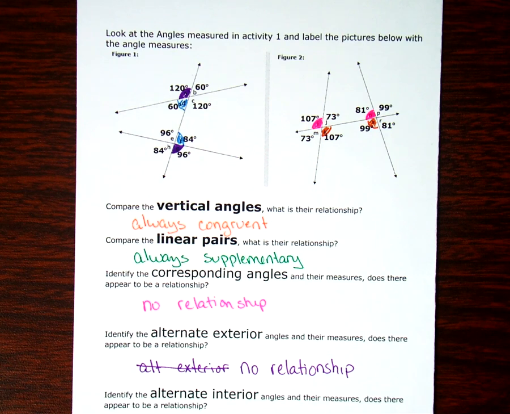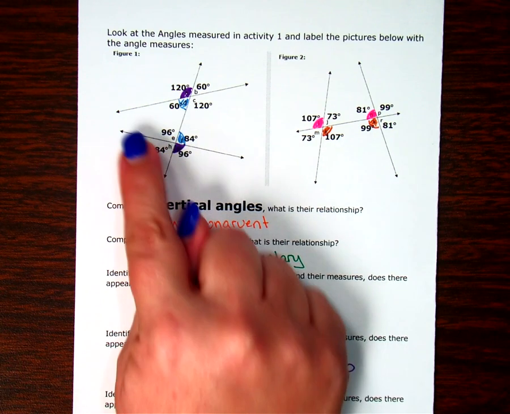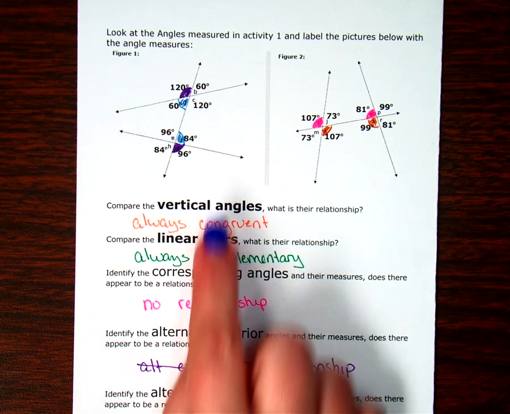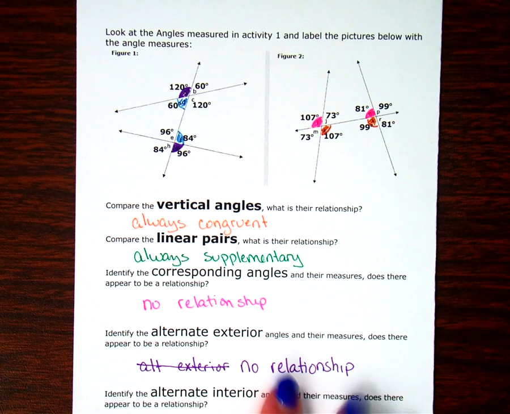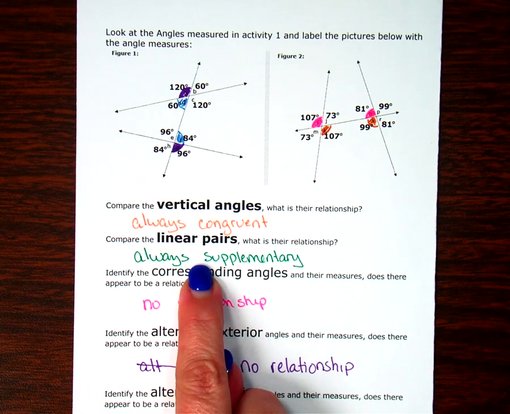Hi, welcome back. So in the last video, we looked at our transversals that crossed two lines, and we looked at how everything related with each other. So I know my vertical angles are always congruent. My linear pairs, we said, were always supplementary.